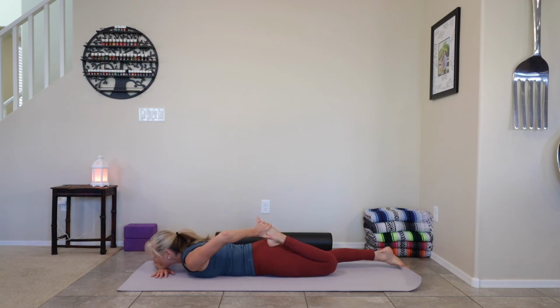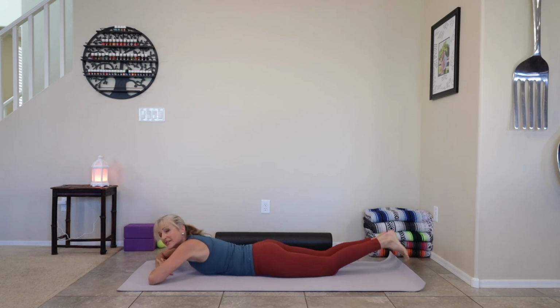One more stretch, pull that heel towards the glute. It's a great practice. It's a great stretch every day. Use a towel, use a yoga strap or a belt if you can't reach your foot as well. Go ahead and switch legs.